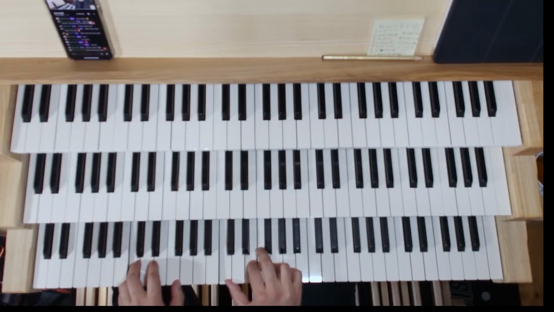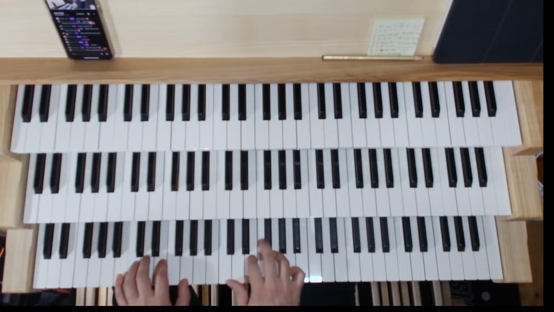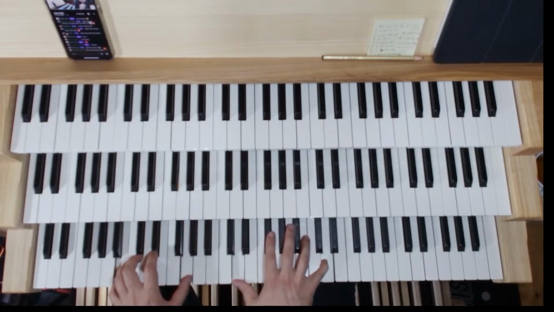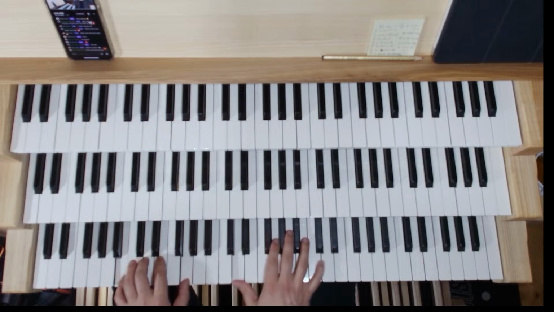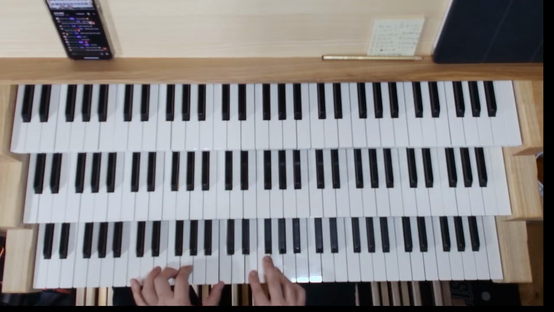In C major. But the next chord is open position. Closed position, open position. What I did, I actually applied multiple double leaps.